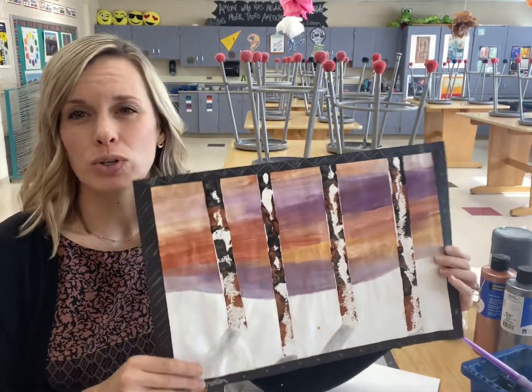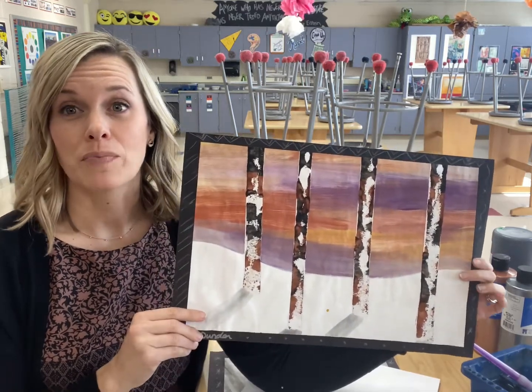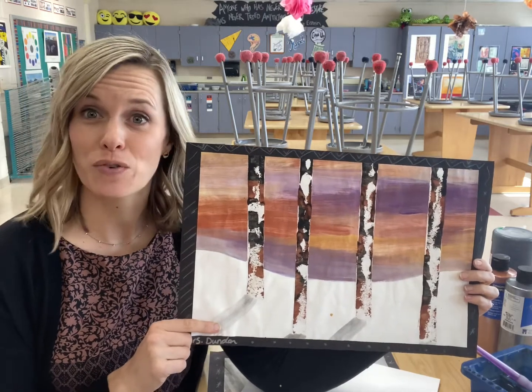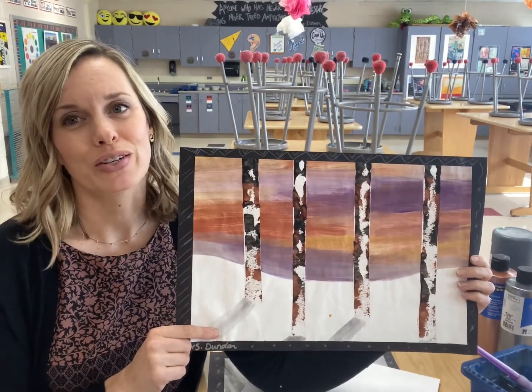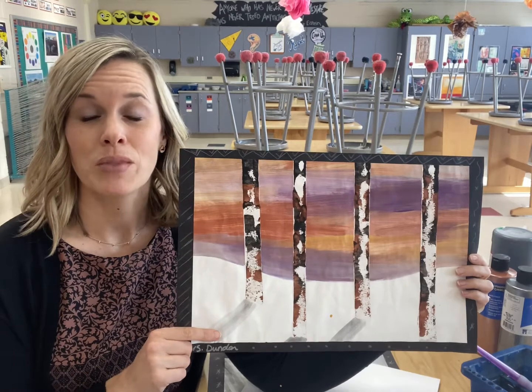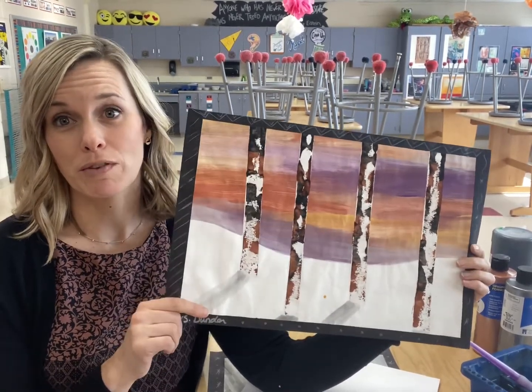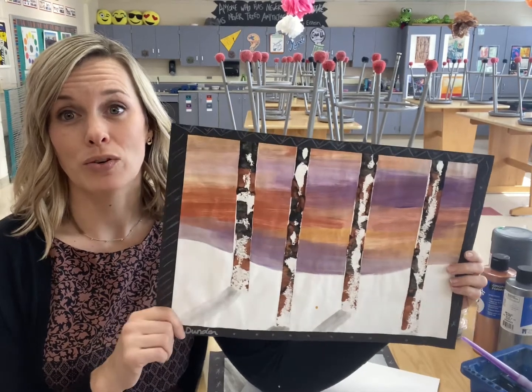We often see neutral colors in the winter when the grass and the leaves turn brown and our sky turns gray and the snow falls. We see lots of neutral colors in the winter and in the fall. So neutral colors are all around us. Artists use them in their artworks, and we're going to be focusing on neutral colors as we create this landscape.